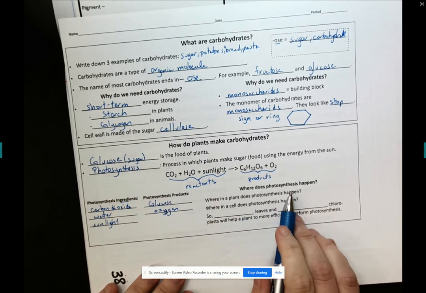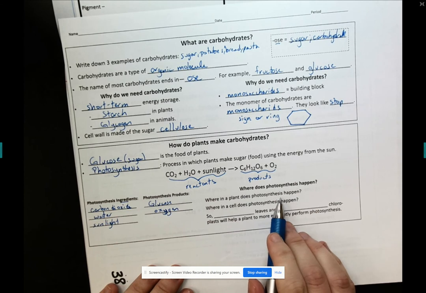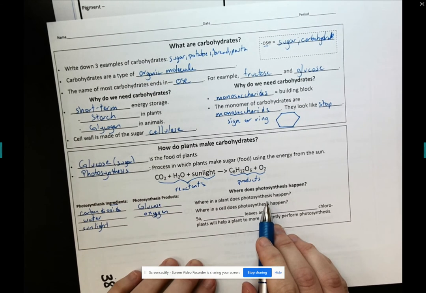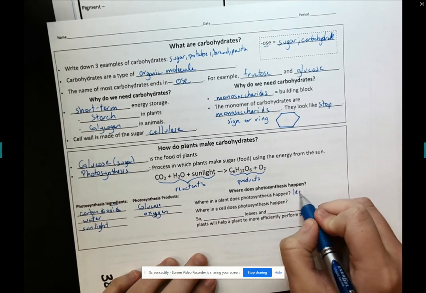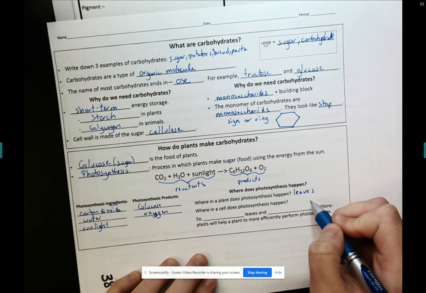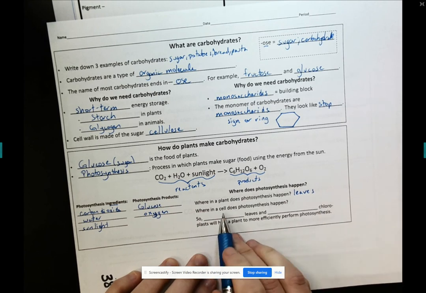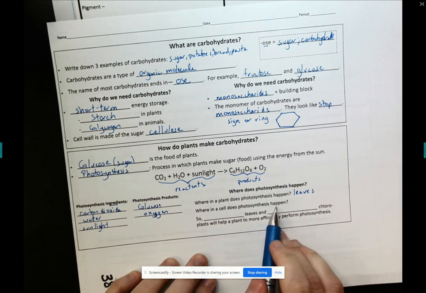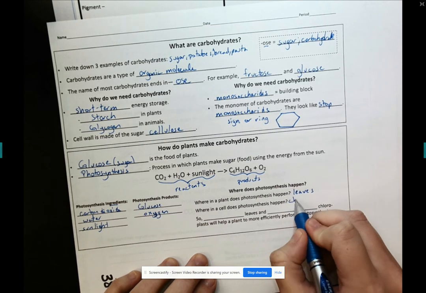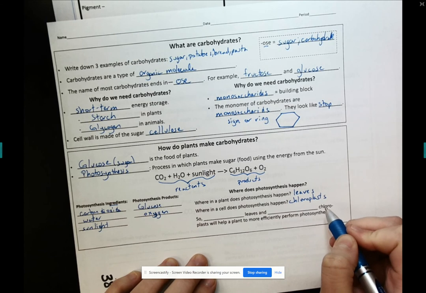We need to know where photosynthesis occurs. So where in the plant does photosynthesis happen? It occurs in the leaves of the plant, right? The leaves are green, so we know that's where photosynthesis happens. Within the cells of those leaves, specifically, photosynthesis will occur in the chloroplast.